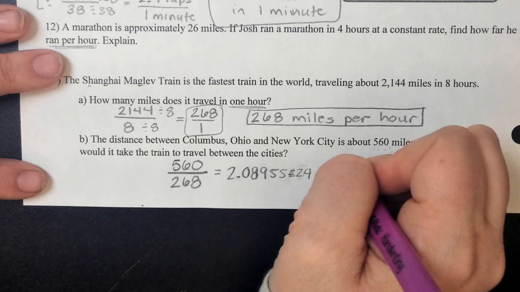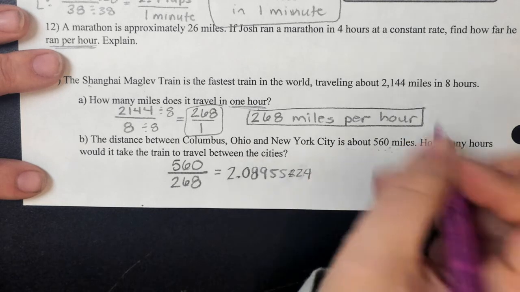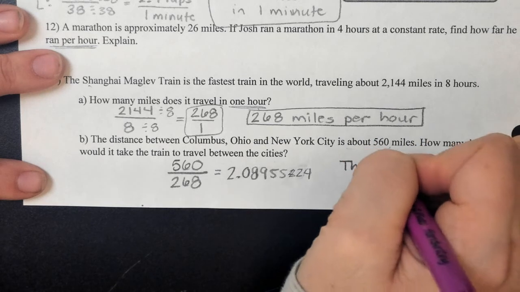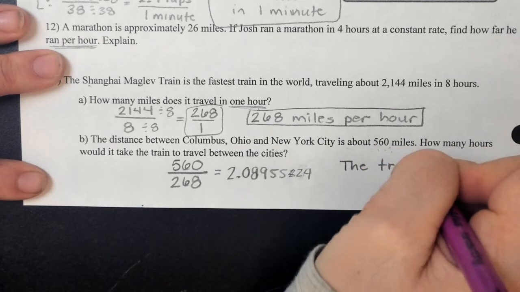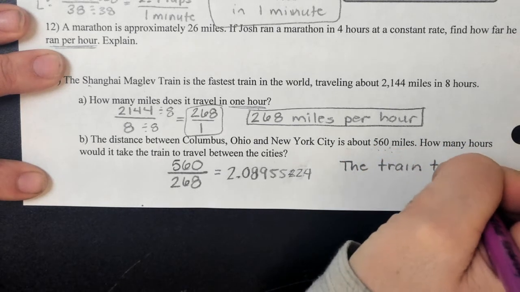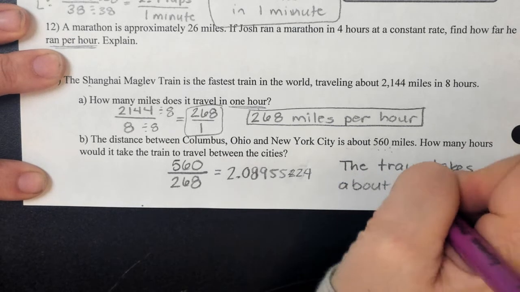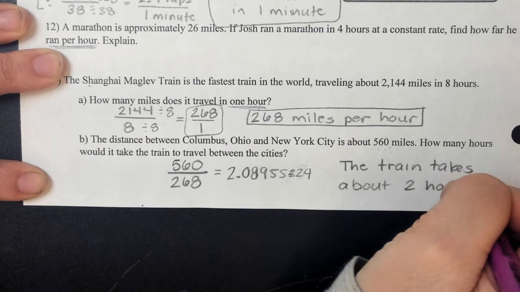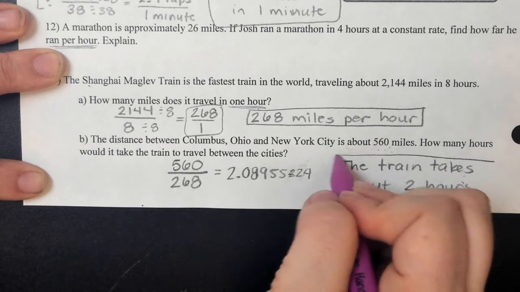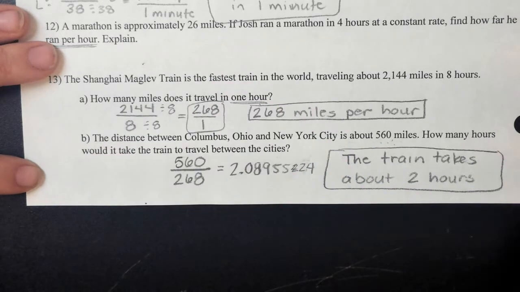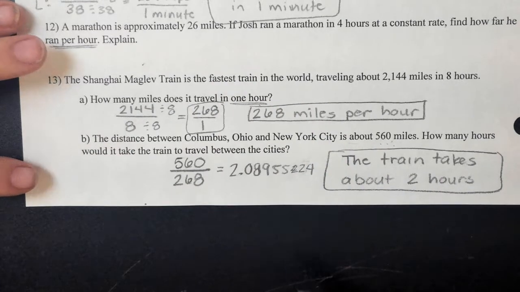So I'm just going to round that, and I'm going to say the train takes about 2 hours. So I just kind of rounded that out because it doesn't say exactly. So the train takes about 2 hours.